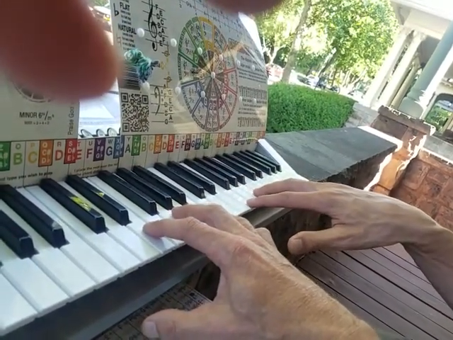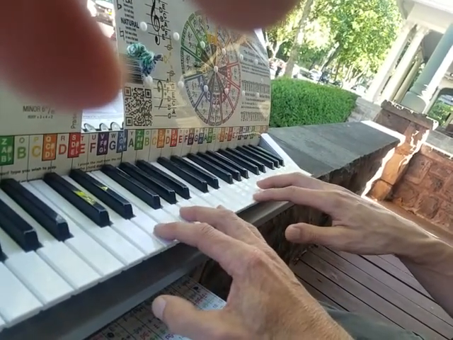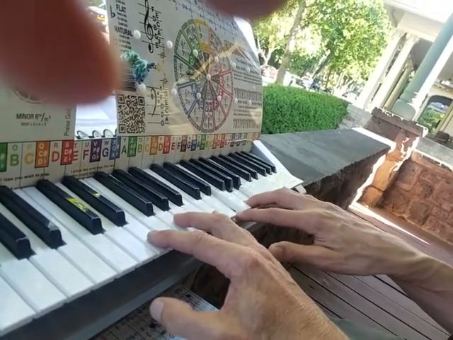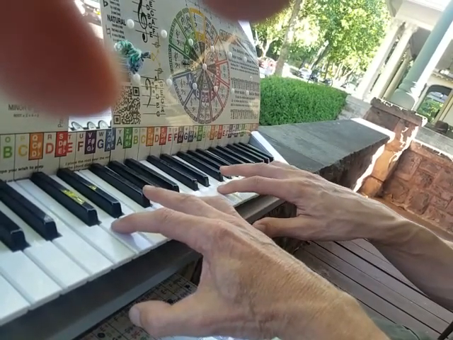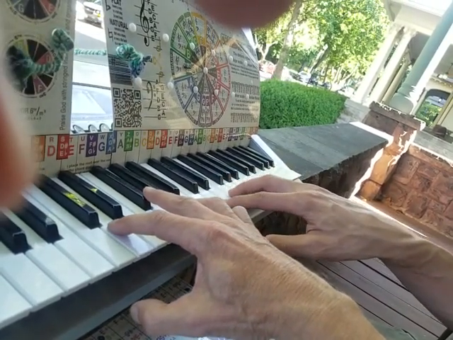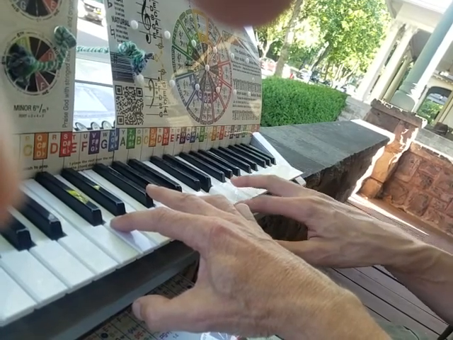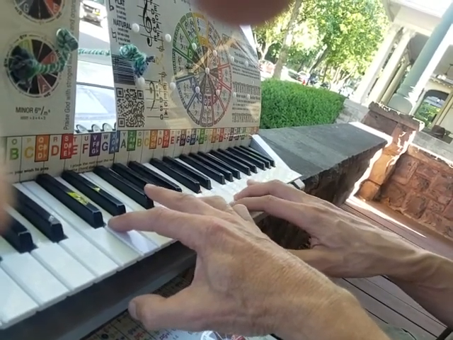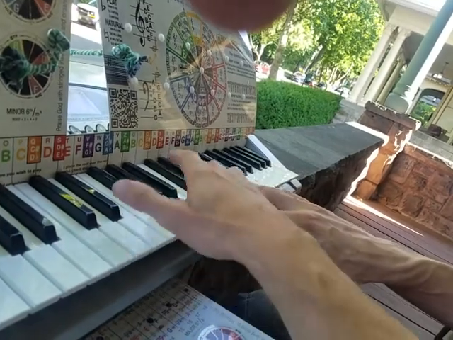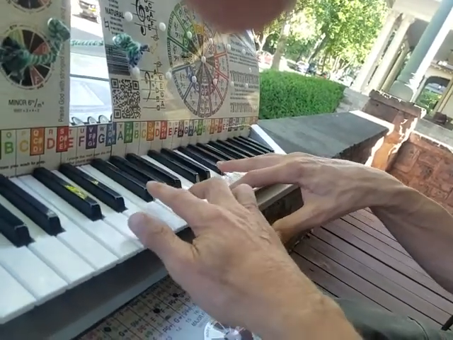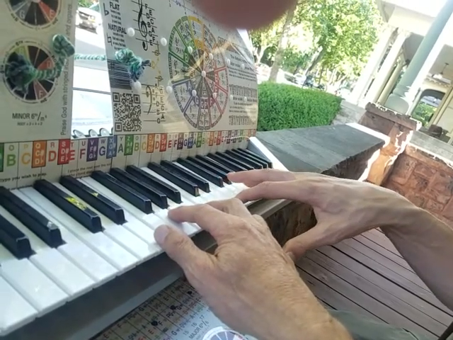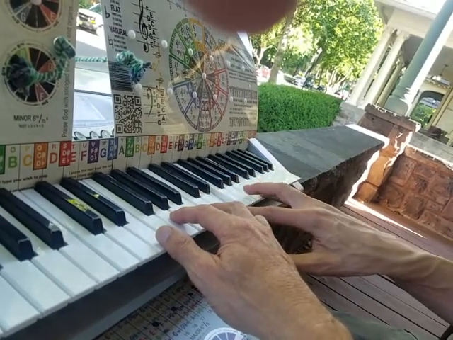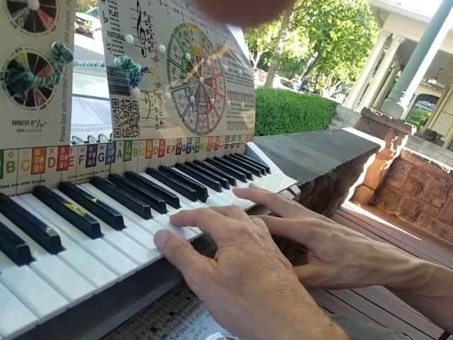E minor, E, G, and B. Starting here. E, G, and B. Down to D, D, F sharp, A. Sorry, my glasses. I need glasses. E sharp, you said? No, D. F sharp, and then A. And then E minor again. It's E minor and D.